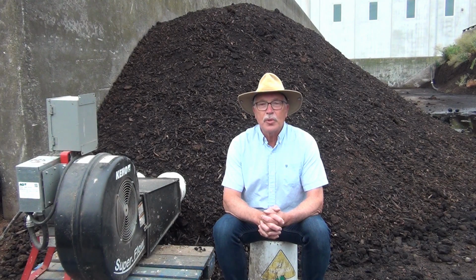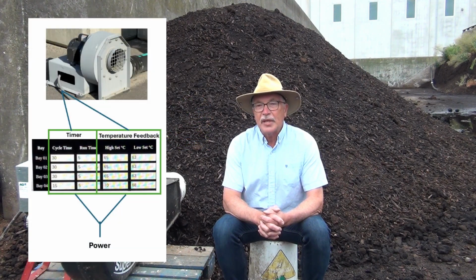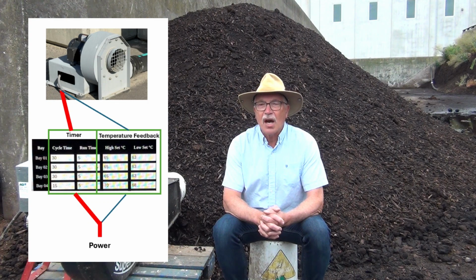of material being composted. The second, and my preferred way of controlling aeration, is a combination of timer and temperature feedback. With this combination, there are two ways the blower starts. The first is the timer. It's always functioning and providing oxygen to optimize microbial activity. The second is temperature feedback. When the temperature in the compost reaches a set point, say 65 degrees Celsius, the blower turns on until the temperature reaches the lower set point, say 63 degrees Celsius.